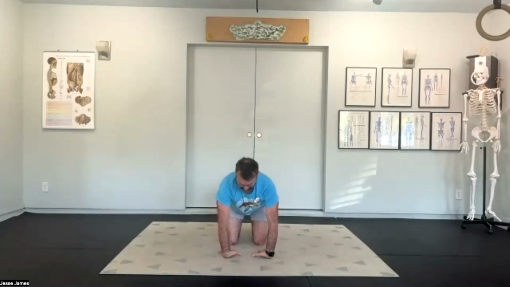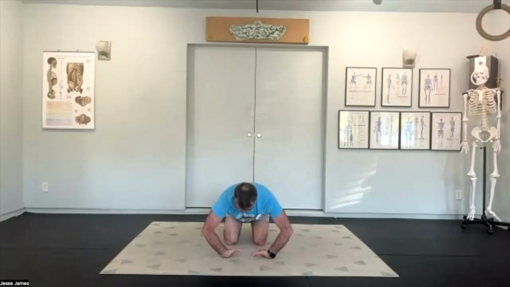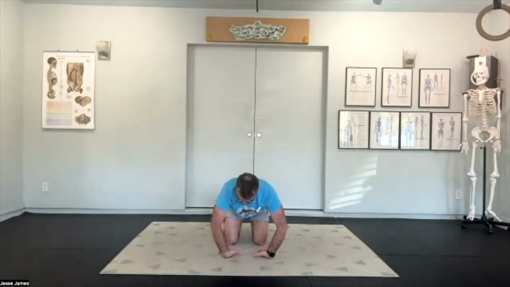I want to play with that light sensation of stretch moving into it, seeing how much we can extend the elbows without going into a major stretch or a significant stretch. I want to stay in the mild space of it, and then allow the elbows to bend. Exhale as you press, inhale as you soften.